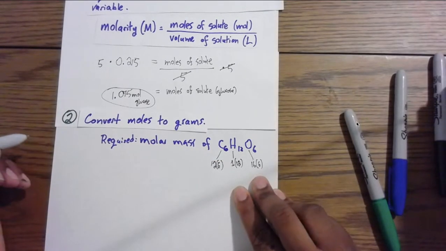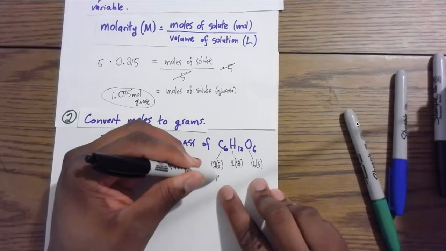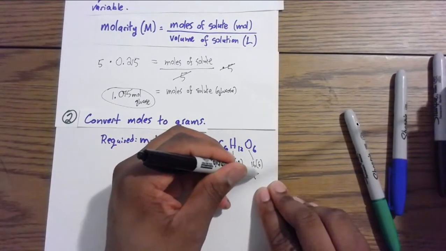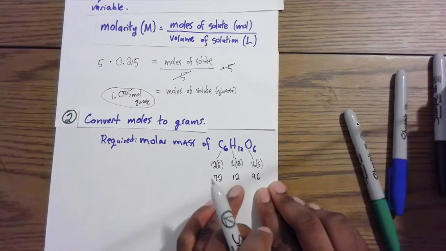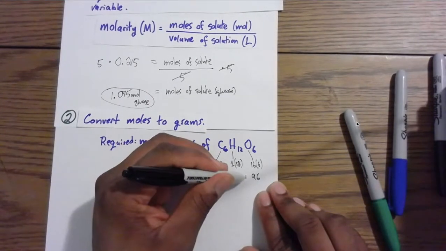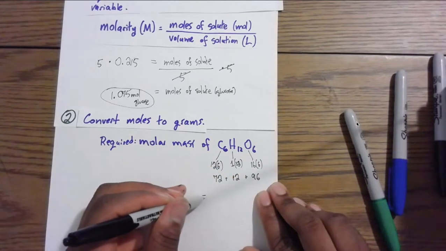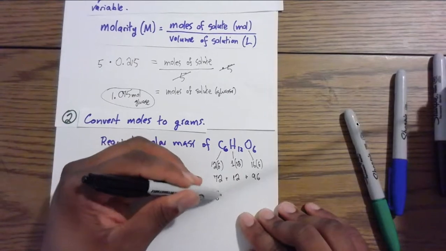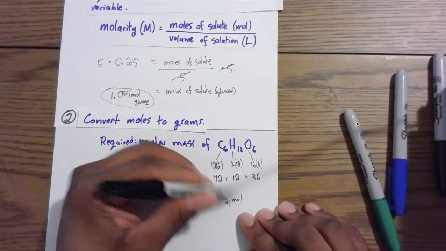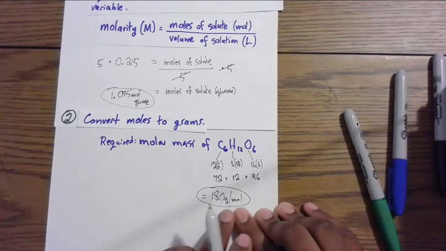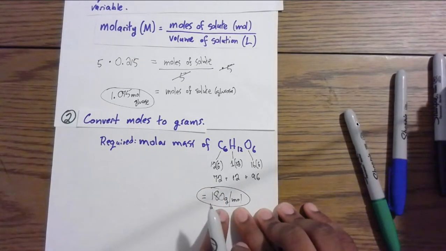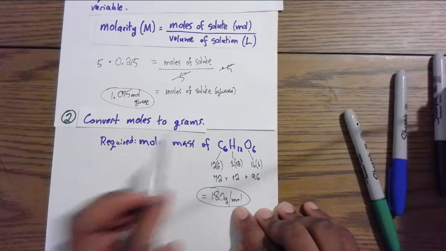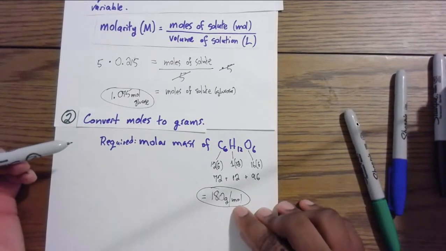Now let's do this math out. 12 times 6 is 72. 1 times 12 is 12. 16 times 6 is 96. Now that we have the mass of each element, let's add them all up. The molar mass of glucose is 180 grams per mole. That's what's required to convert from moles to grams. So now let's go on with converting from moles to grams.